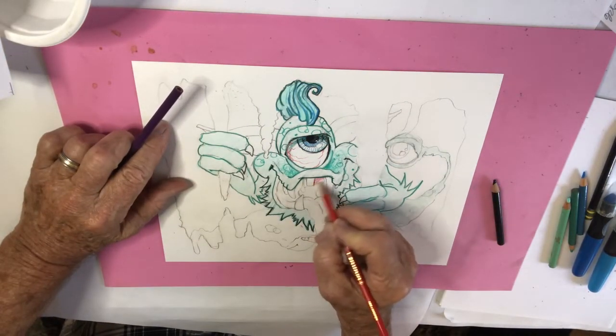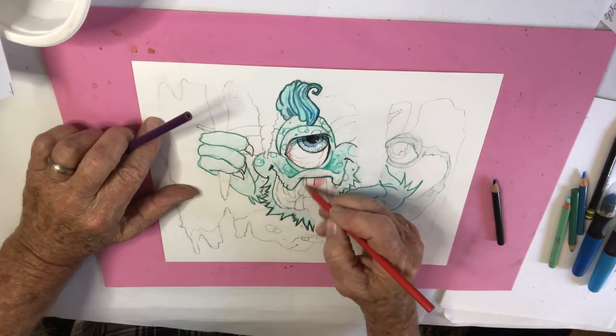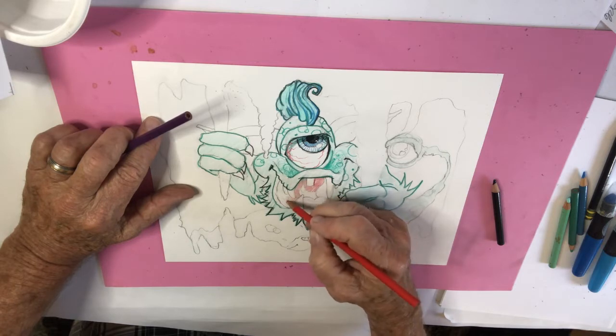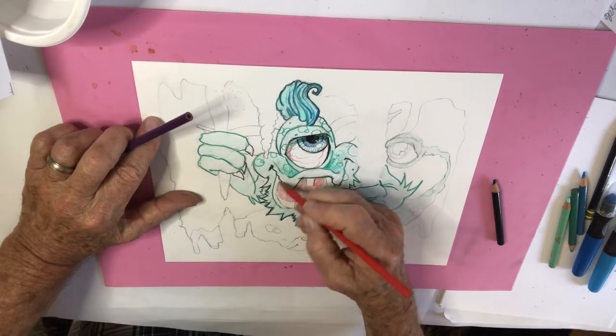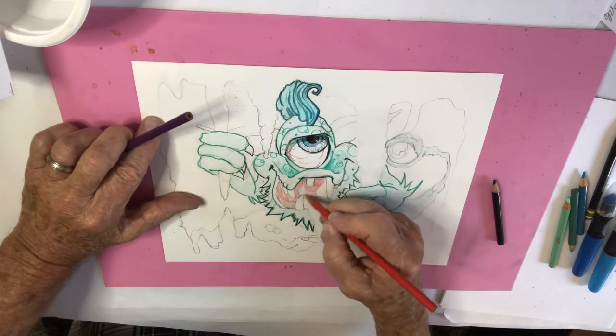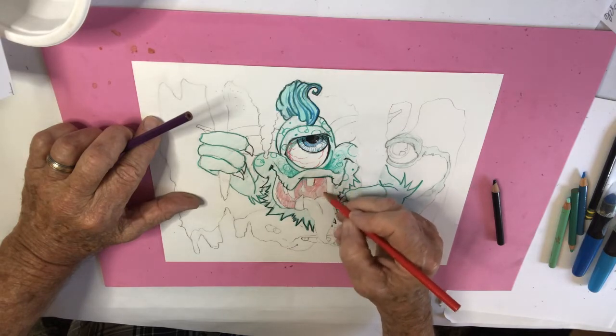Nothing adds great contrast like some opposite colors. So green's opposite on the color wheel is red. So we're going to do some of the interior of his mouth with red, maybe add a little purple, maybe a little bit of black, and really make his mouth contrast against his outer body and really make this thing pop with some color.